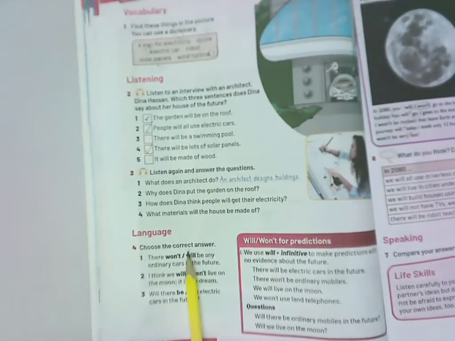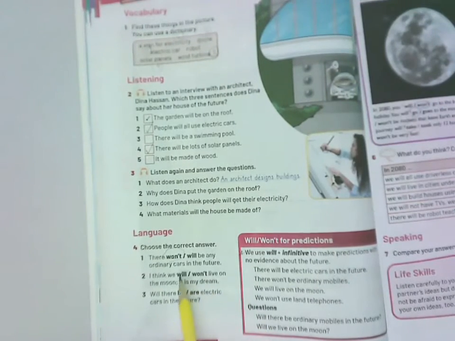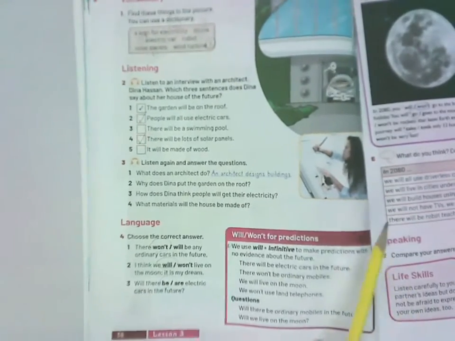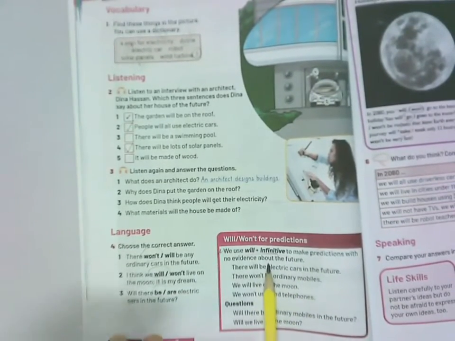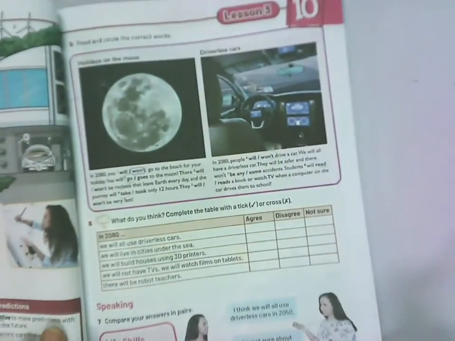Let's choose the correct answer. There won't or will be any ordinary cars in the future. There won't. I think we will or won't live on the moon. We will. Will there be? So here we use will or won't plus the verb infinitive to talk about predictions with no evidence about the future, when we are not sure about what will happen in the future.